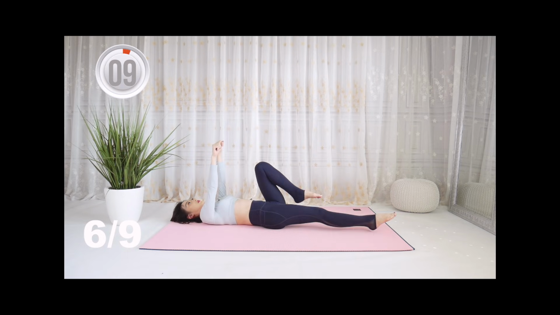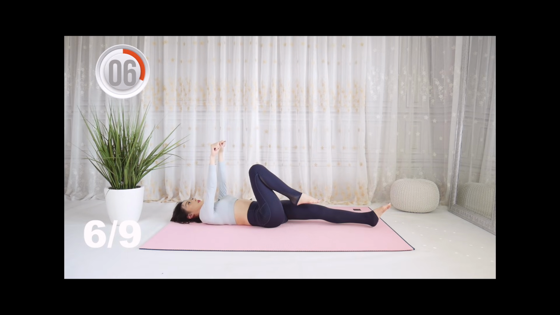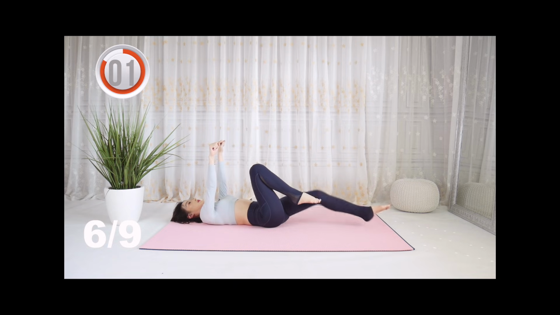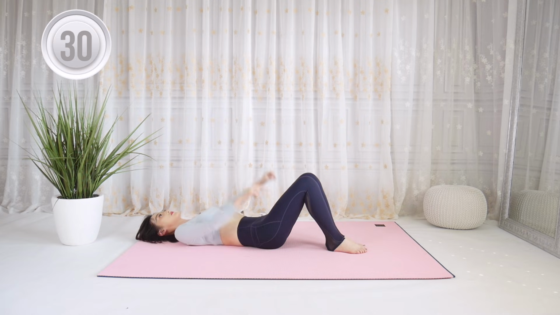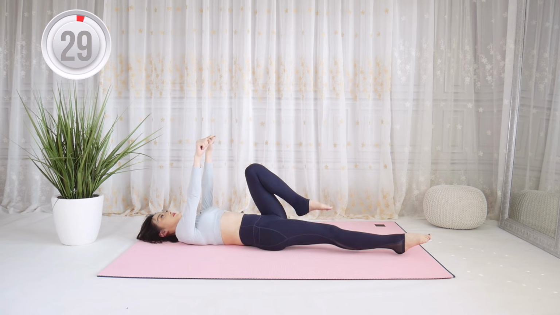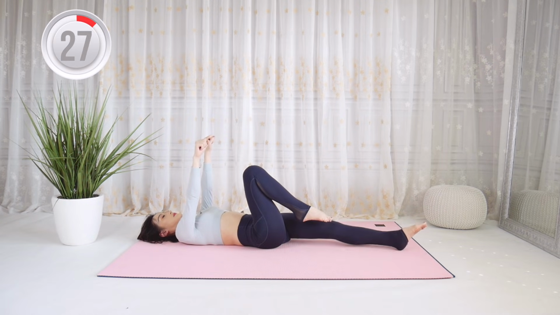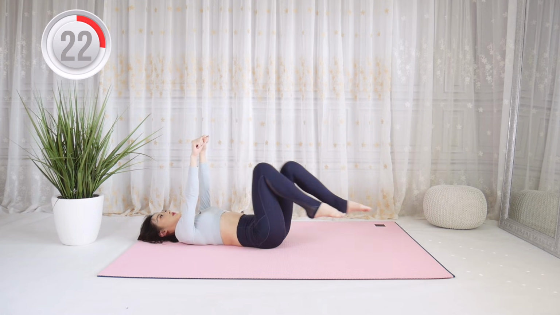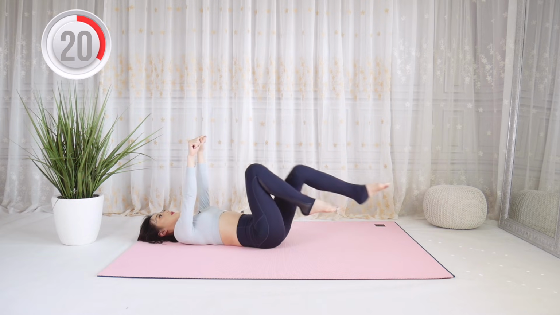Alright, the next one is lying back, targeting our core, especially the lower abs. The lower abs play a very important role in pushing our pelvis to the correct position. Make sure to engage your core all the time and tilt your pelvis up to keep your lower back touching the floor throughout this process.